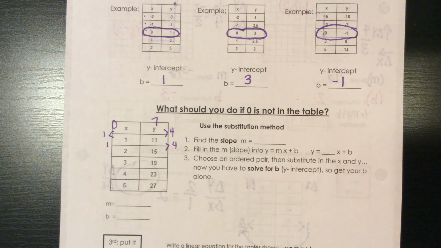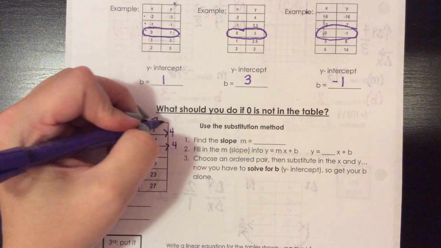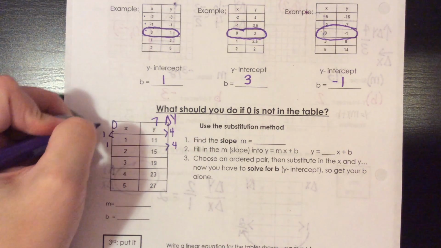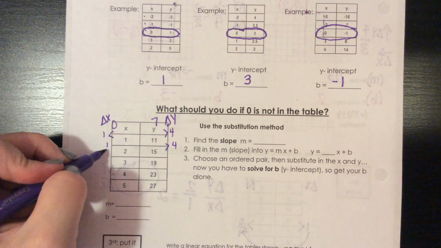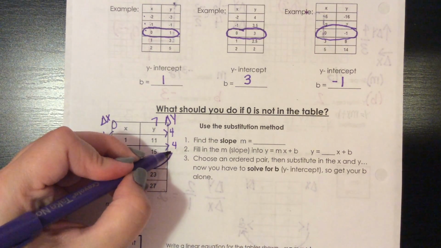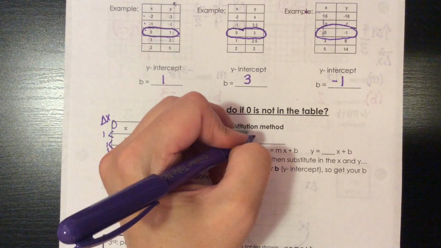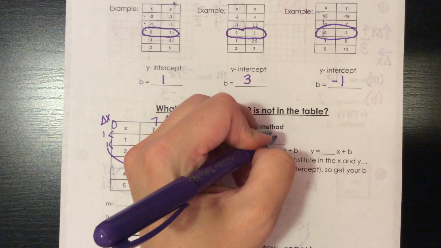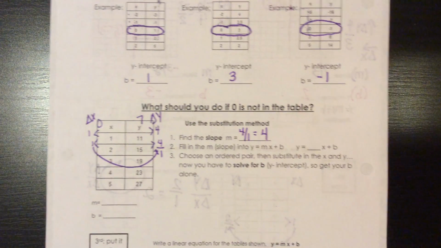So we have to figure out the other way to do it. The other way to do it is to first find your slope. So my change in y, my change in x. I know I'm going to bring that 1 underneath this 4 over here. So I have 4 over 1, which equals 4.